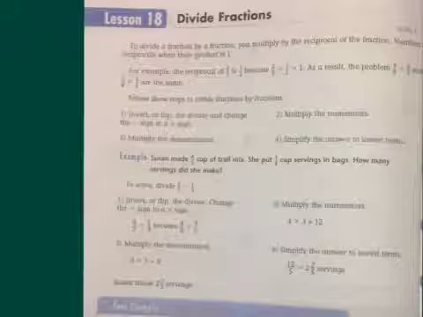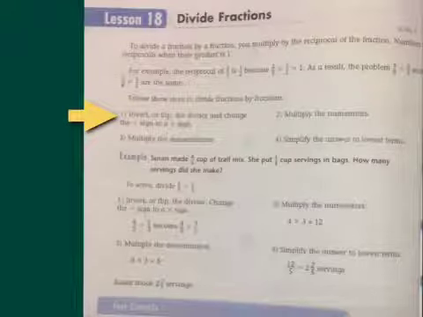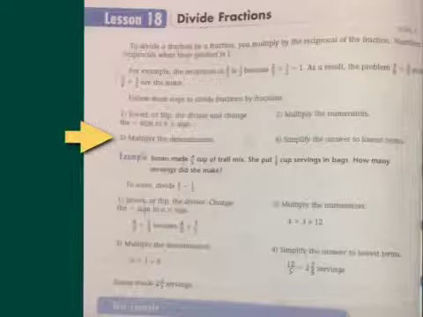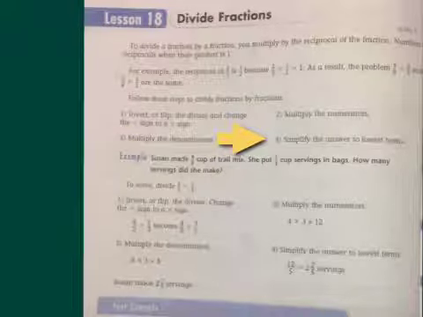So let's follow the steps. In step 1, it says invert, or flip, the divisor and change the division sign to a multiplication sign. Then number 2, it says multiply the numerators. Number 3, it says to multiply the denominators. And then with number 4, it says to simplify the answer to the lowest terms. So let's look at the example.